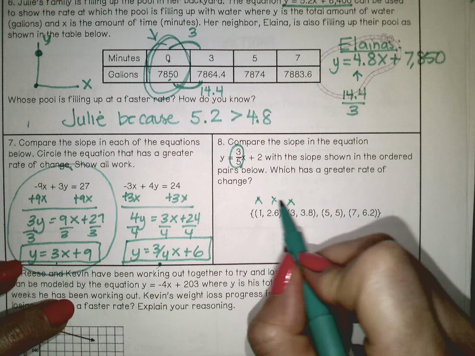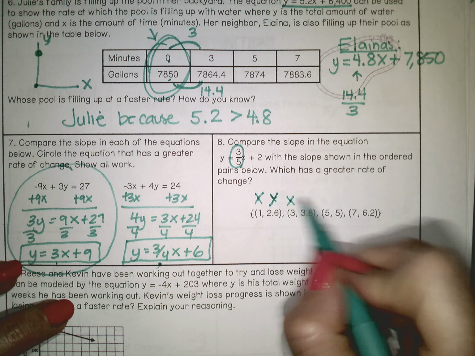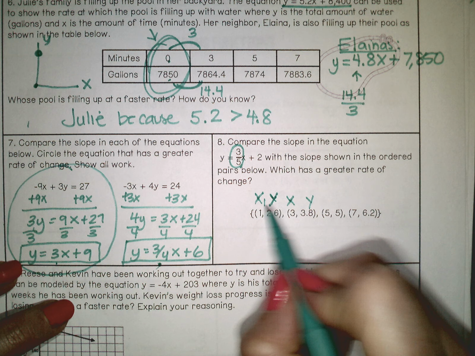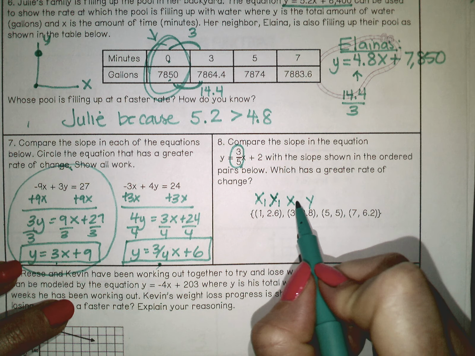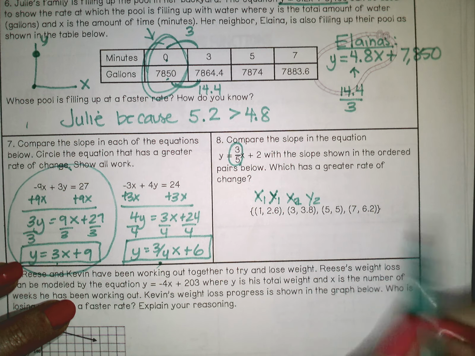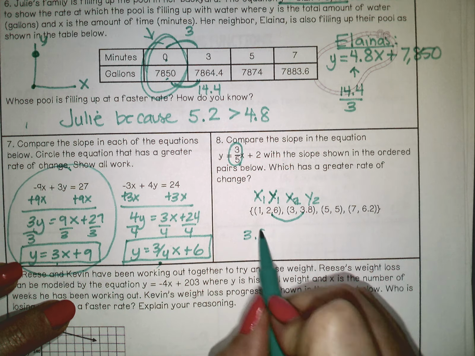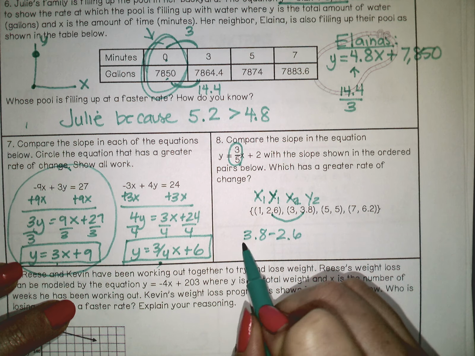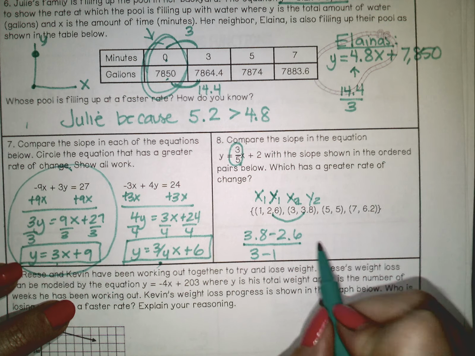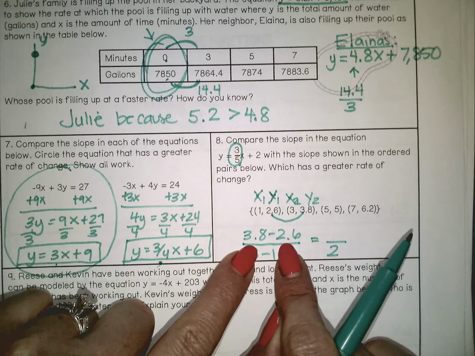Okay, change in y's. So if it goes from 2.6 to 3.8, if you subtract that, 3.8 minus 2.6, and 3 minus 1, remember x2 minus x1, that gives us an easy 2. Subtract these two, 1.2. When you divide that out, 1.2 divided by 2 is equal to 0.6. So my rate of change is 0.6 down here.